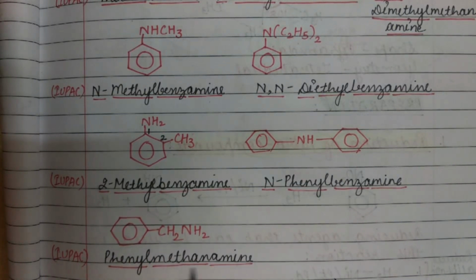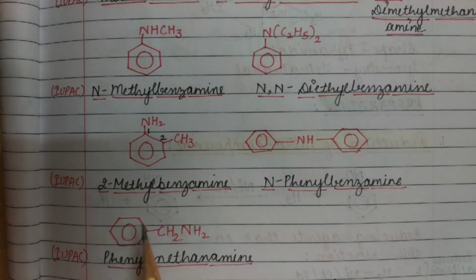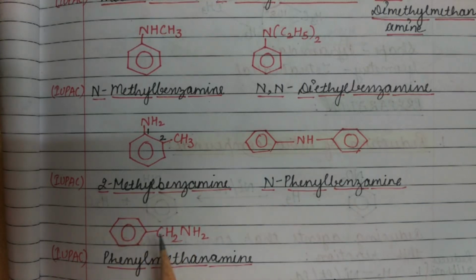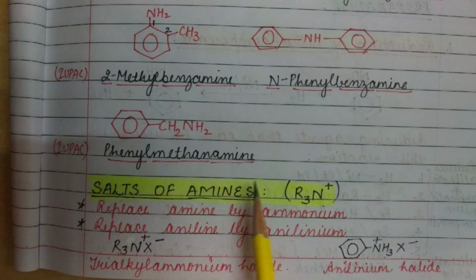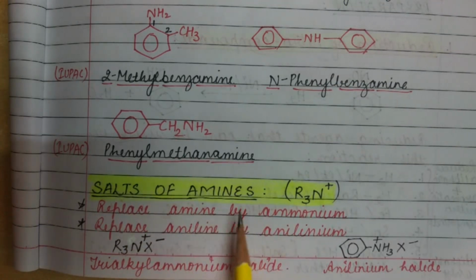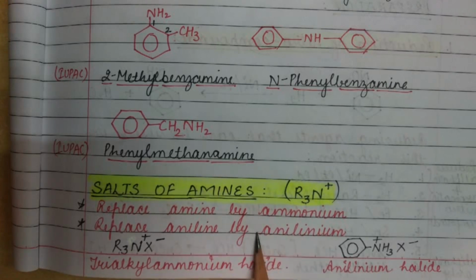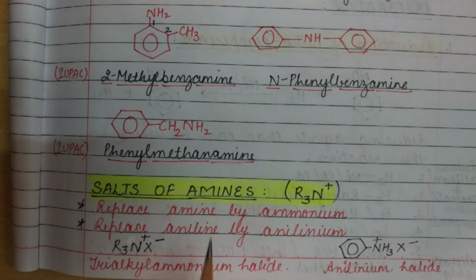Phenylmethanamine. It's written as methanamine because a CH2 group is attached to the nitrogen, and further this benzene ring is attached to the carbon. So it will be phenyl. This is not a benzene, it is a phenyl group. So phenylmethanamine. To name the salts of amines, we will replace amine by ammonium and replace aniline by anilinium. This is the case of salts, that is quaternary ammonium salts. Here R3N+ X- is written as trialkyl ammonium halide. It is written as anilinium halide, right?